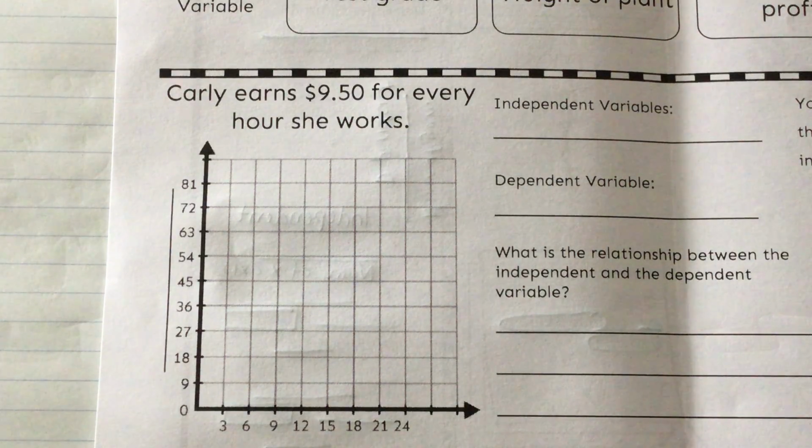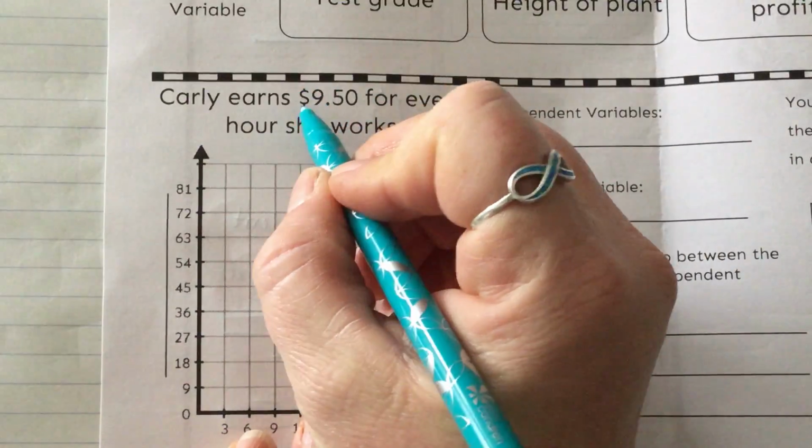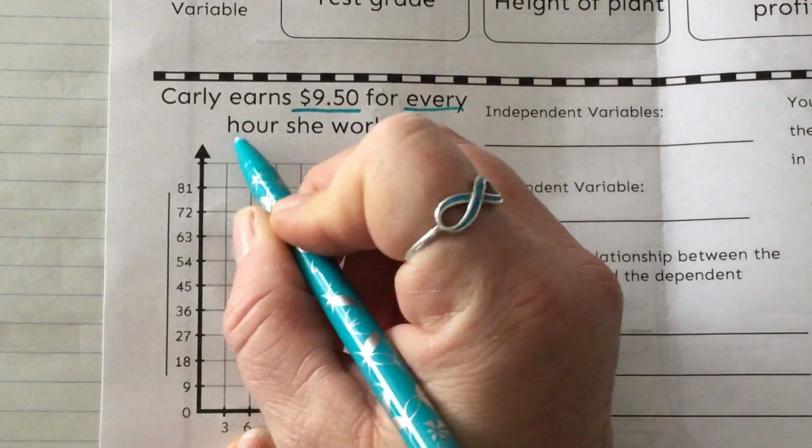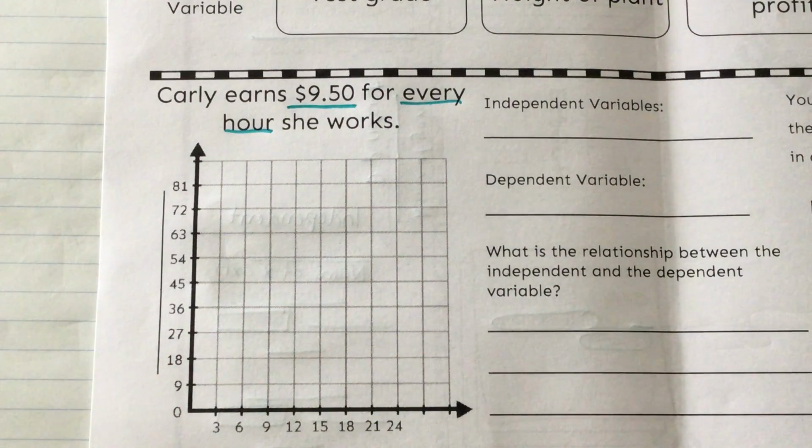So our situation is Carly earns $9.50 for every hour she works. I'm going to read it again. Carly earns $9.50 for every hour she works. So what is our situation? What's important in our situation? Garrett? $9.50 every hour. Okay, so essentially she's making $9.50 per hour.